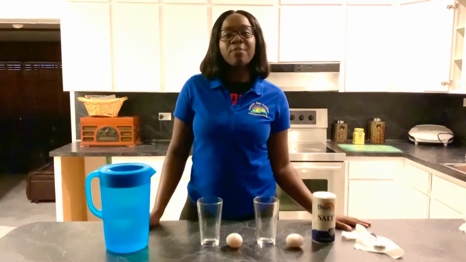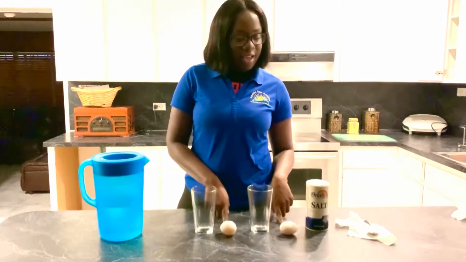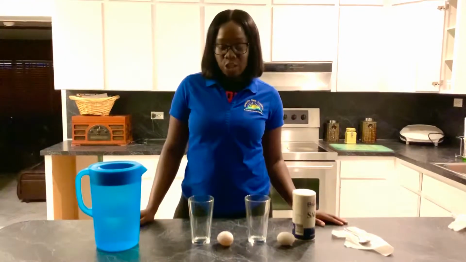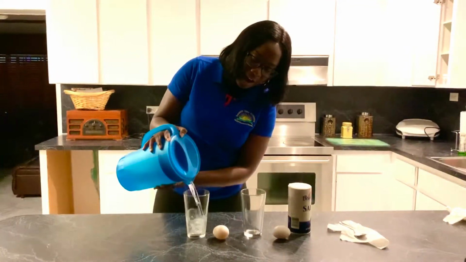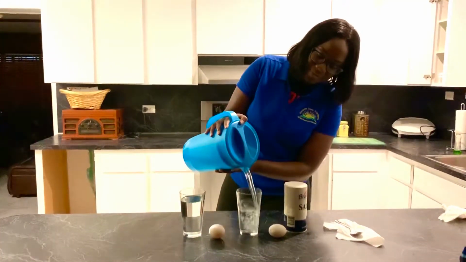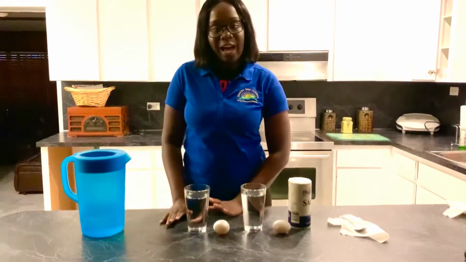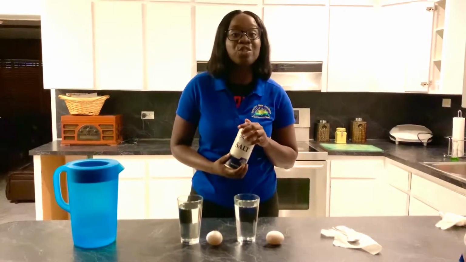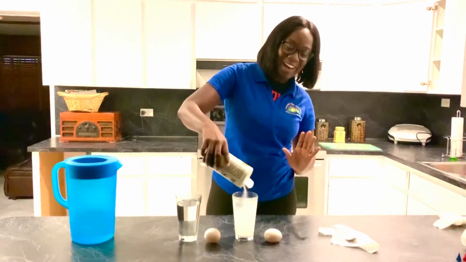So for this experiment, we will need a pitcher of water, 2 tall glasses, 2 eggs, salt, and a spoon. The first thing that we need to do is fill the glasses with water high. This is tap water. So we're going to leave 1 glass with the tap water, and then with the other glass, we're going to use a lot of salt. There's no measurements for this one. You just need a whole lot of salt.